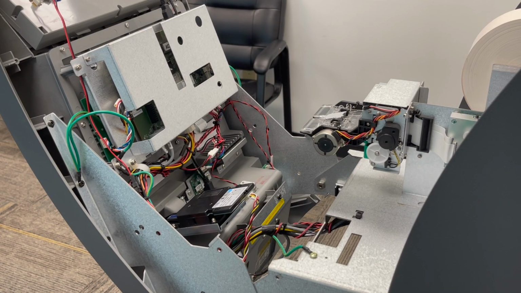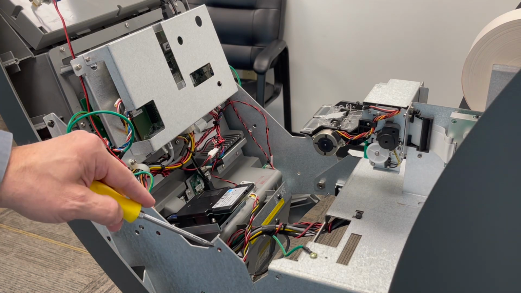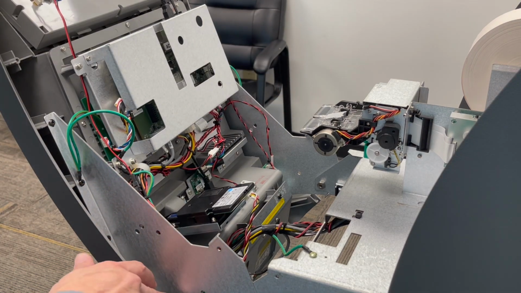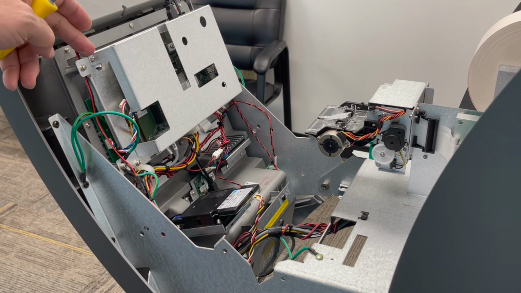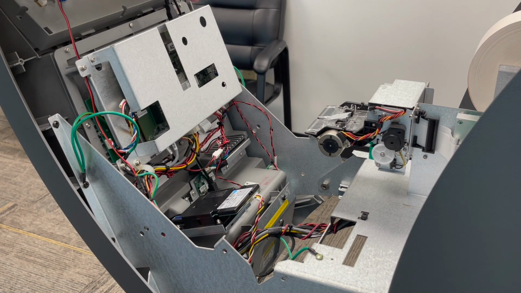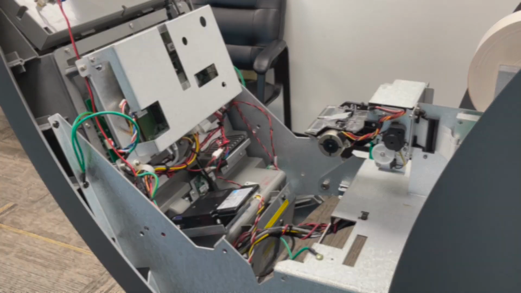Here I've opened up the top of the machine and I've removed the two screws which hold the front bezel in place so I have better access to the motherboard. Now I'm going to remove the cover of the motherboard from these two Phillips head screws in the upper corners.